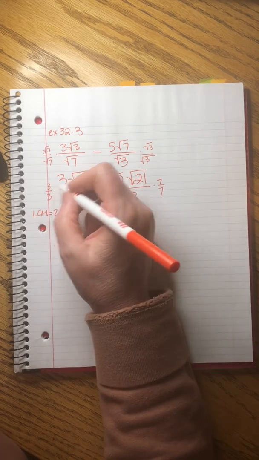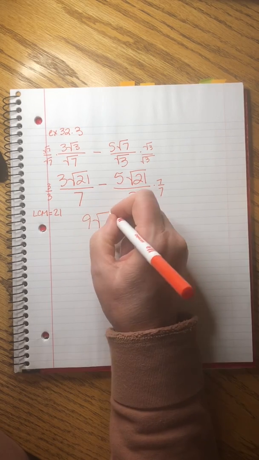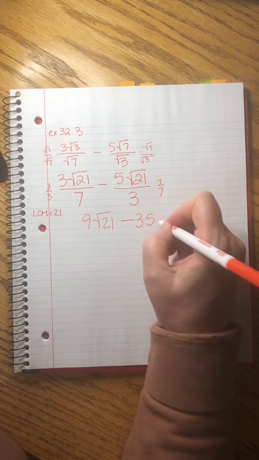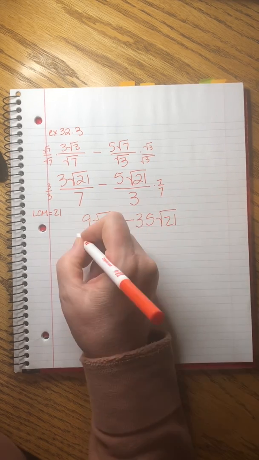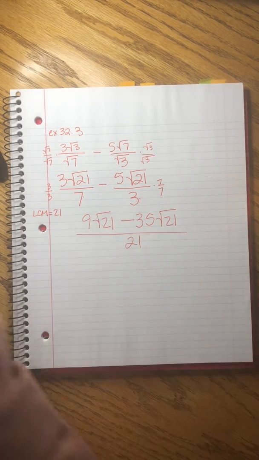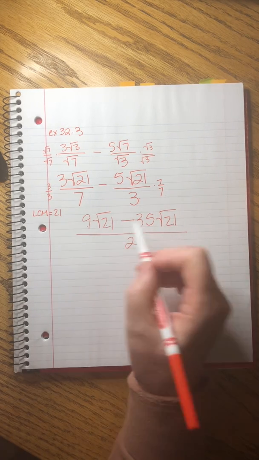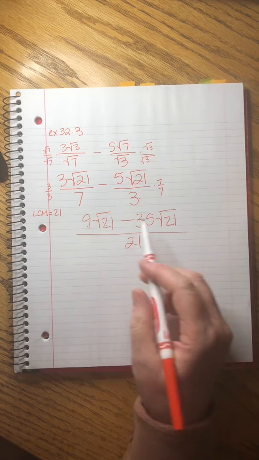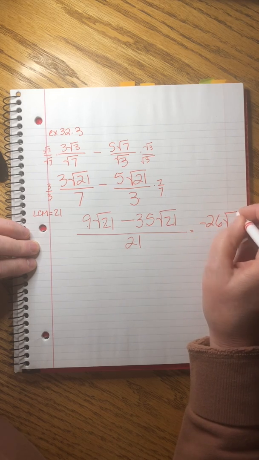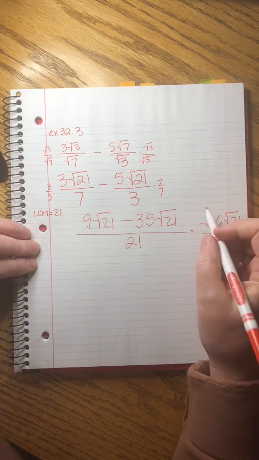All right, now I'm going to multiply. 3 times 3 on the top, that's 9 times the square root of 21 minus 35 times the square root of 21, and it's all over, this is 21 and that's 21, so I'm good, right? And now I can combine these two because the radicals match. 9 minus 35 equals negative 26 times the square root of 21 over 21. Nothing I can reduce here. Final answer.